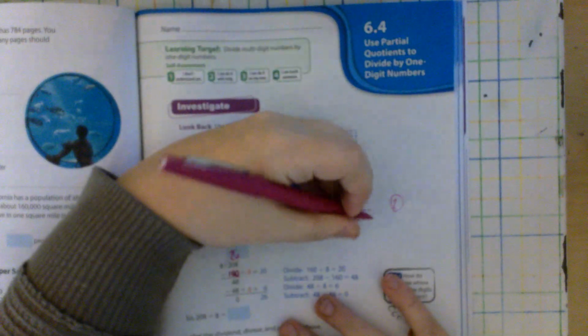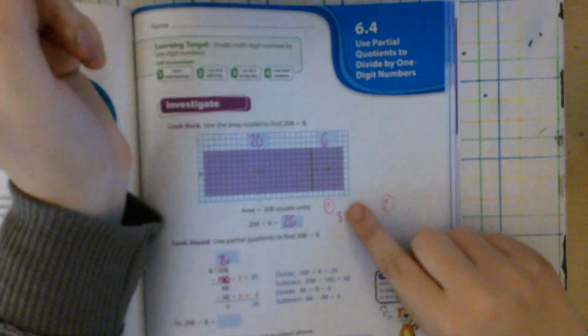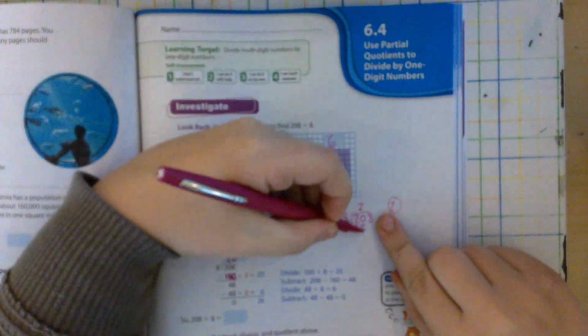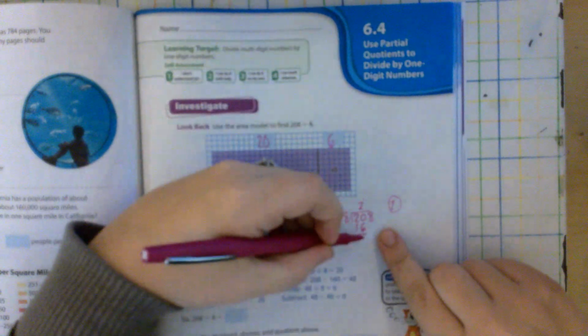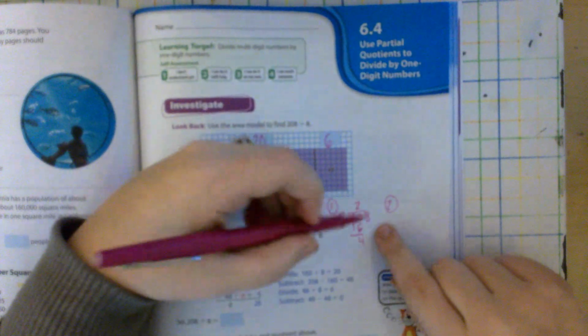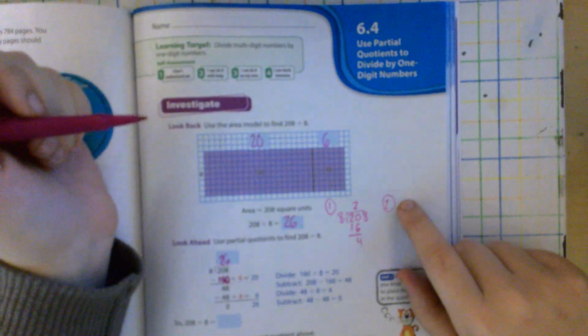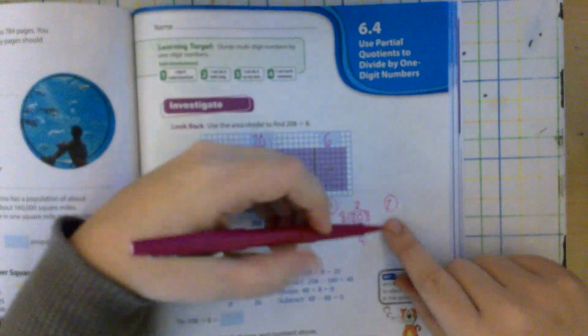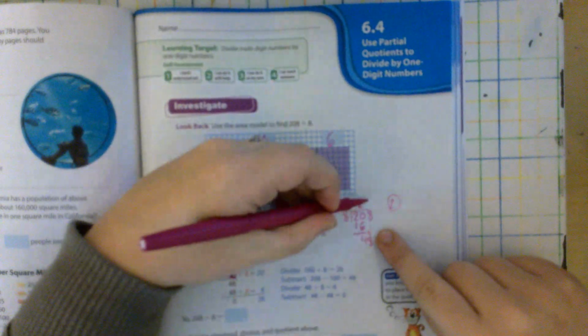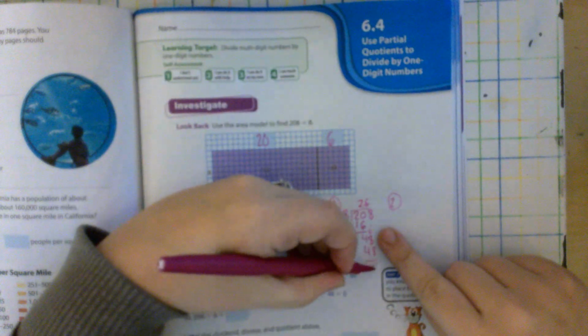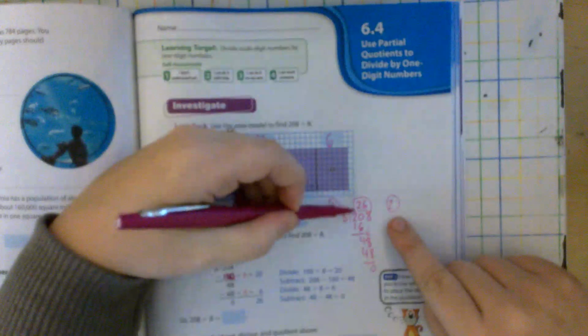8 into 208. 8 can't fit into 2, but it can fit into 20 twice, like we said. 8 times 2 is 16. 20 minus 16 is 4. Drop down the 8. How many times does 8 fit into 48? 6 times. 6 times 8 is 48. Leaving me with 0. Am I done? Yes, it should be 26, not 2.6. Please ignore the decimal point that I wrote.